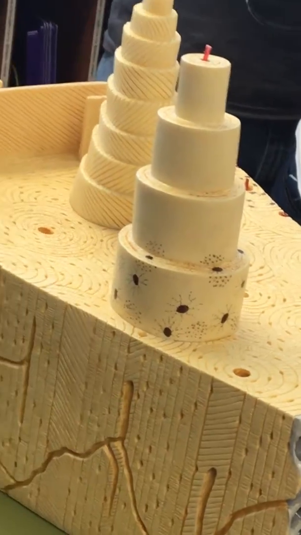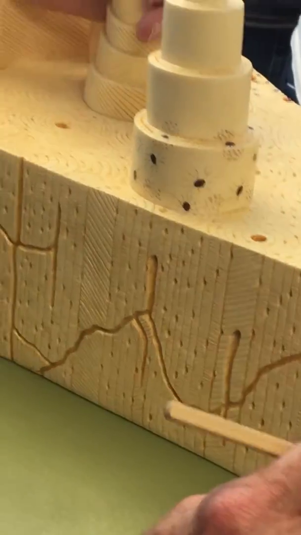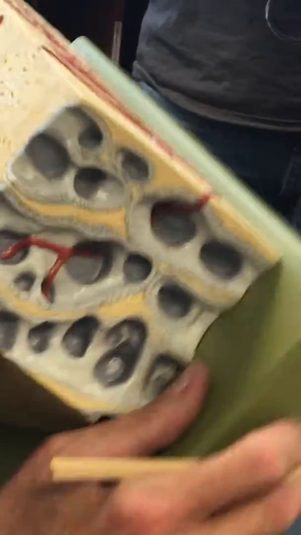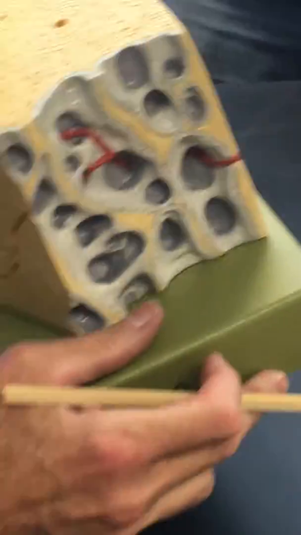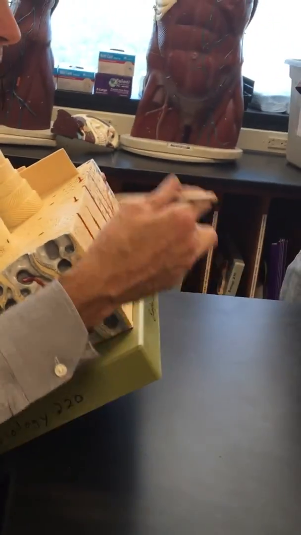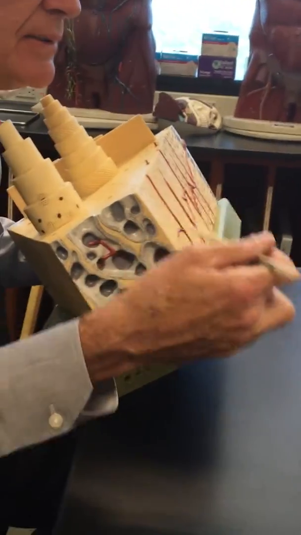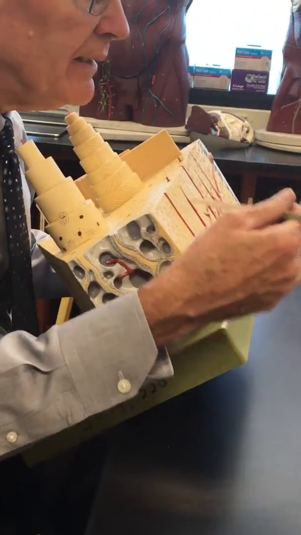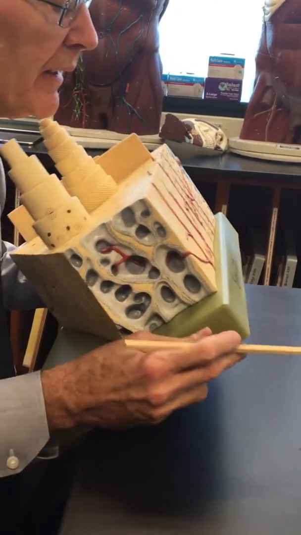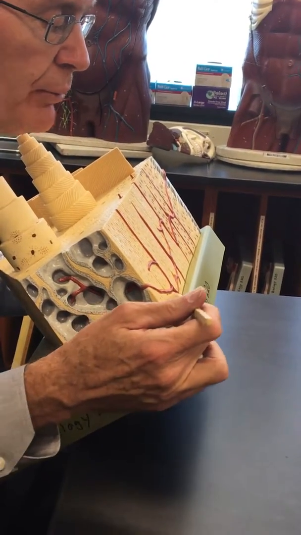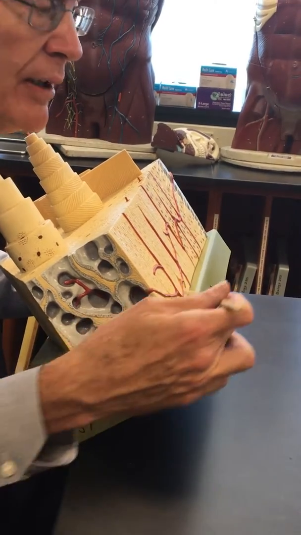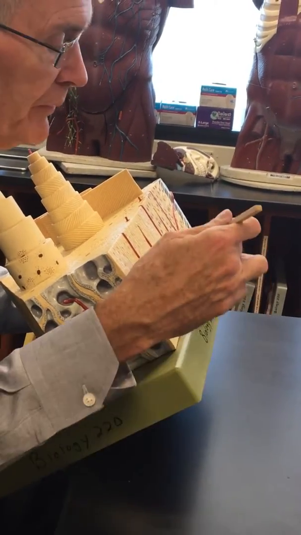What else can I point out on here? Canals. So, the central canals have blood vessels in them. Central canal of one osteon, of another, of another. Perforating canals, which run at a different angle, also have blood vessels in them, right here.